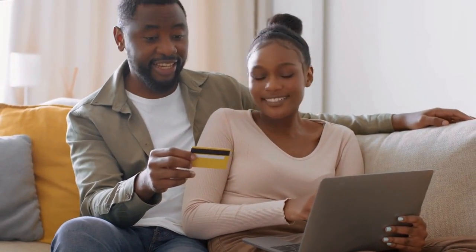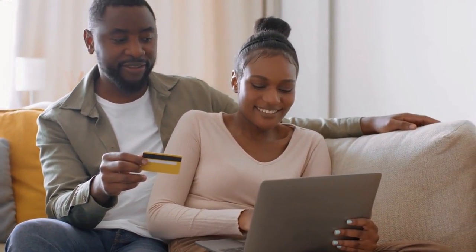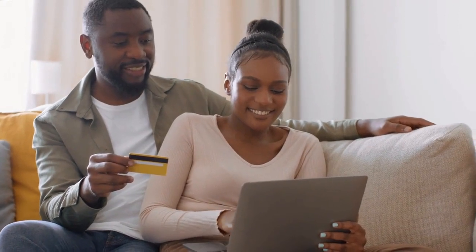Before making a purchase, take some time to think it over. Do you really need it? Can you afford it? Avoid impulse purchases and only buy what you truly need.